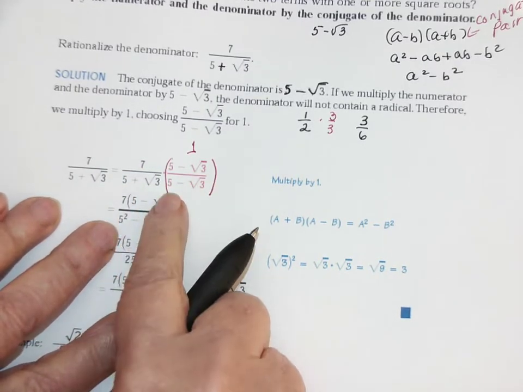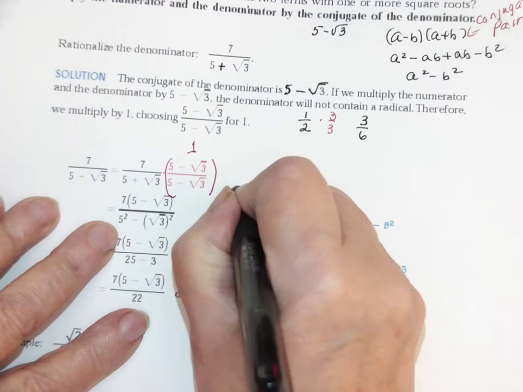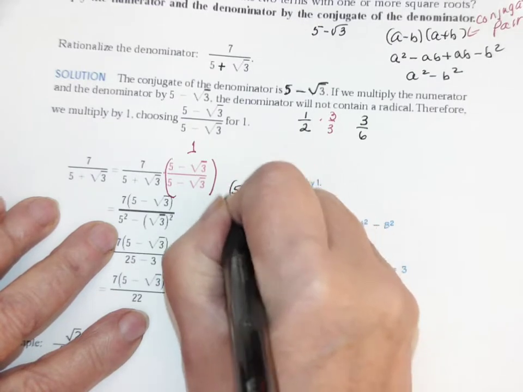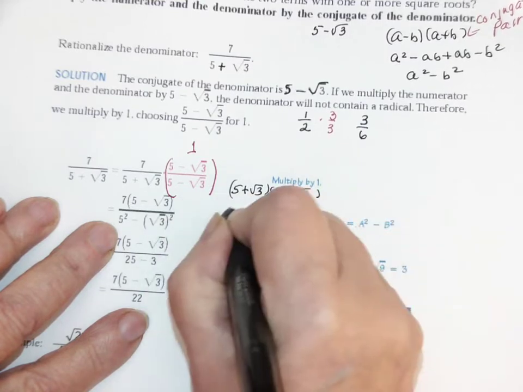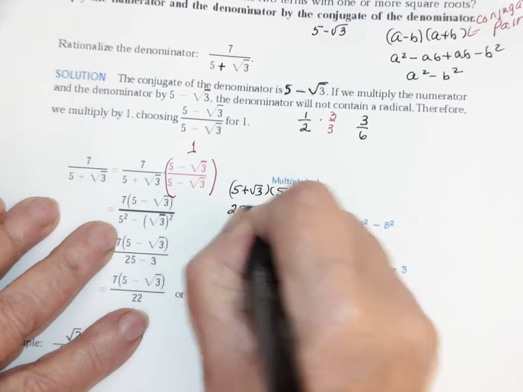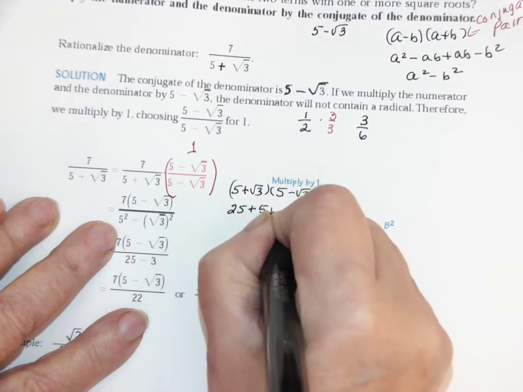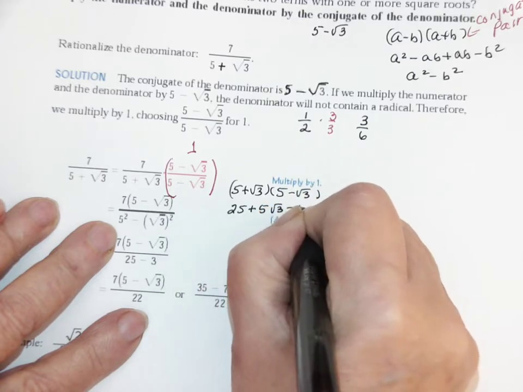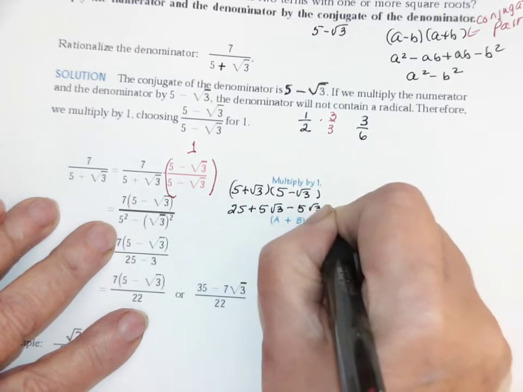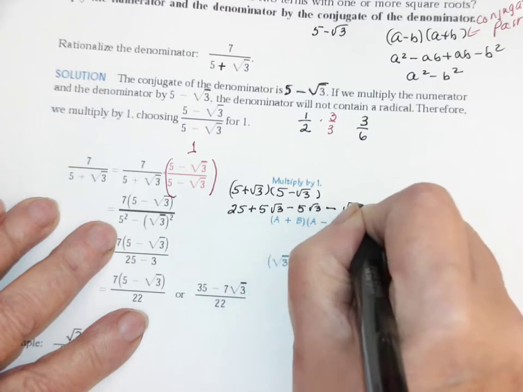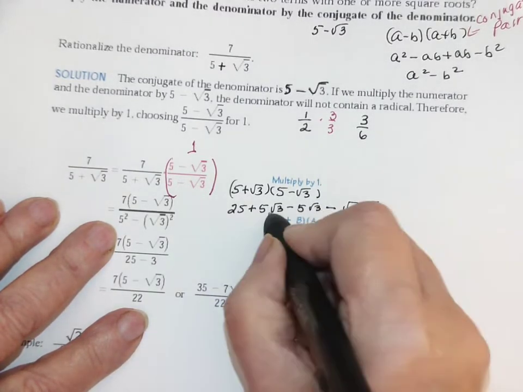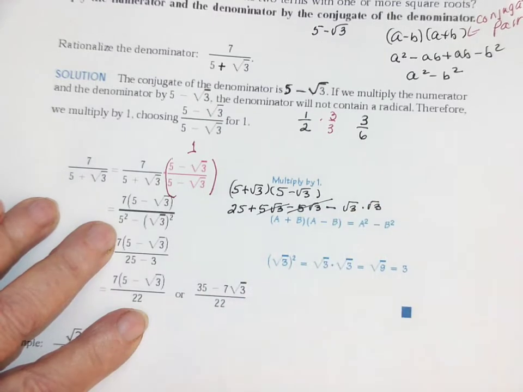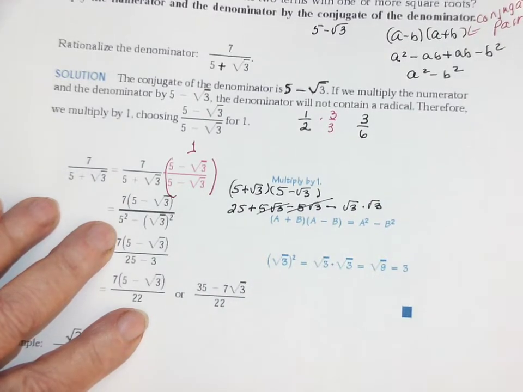The denominator becomes 5 plus the square root of 3 times 5 minus the square root of 3, which is 25 plus 5 square roots of 3 minus 5 square roots of 3 minus the square root of 3 times the square root of 3. So these two add to 0.